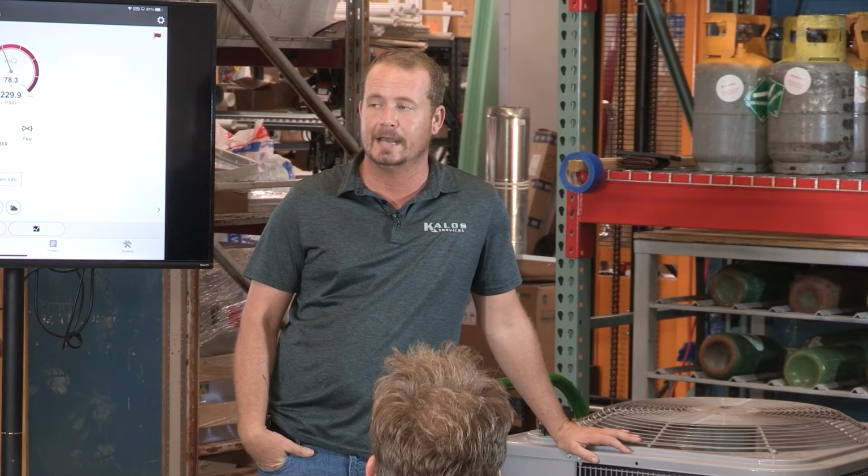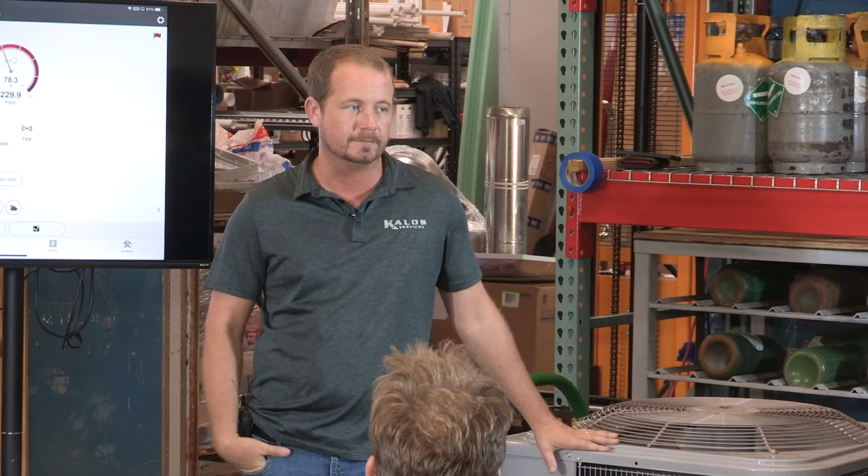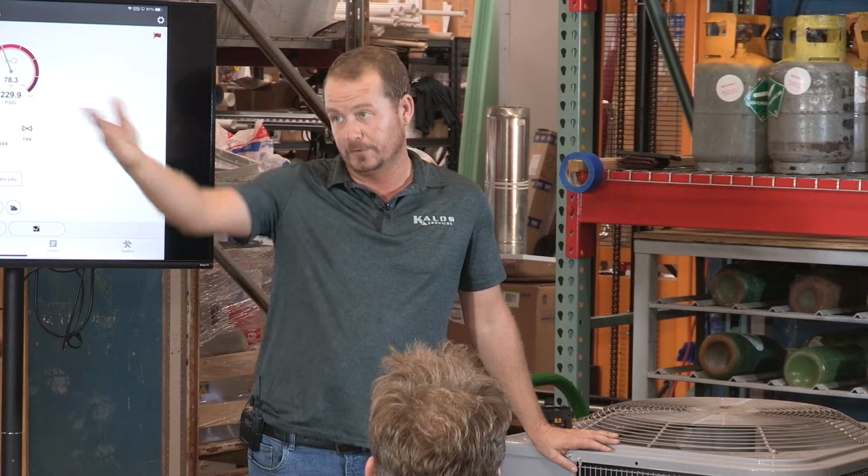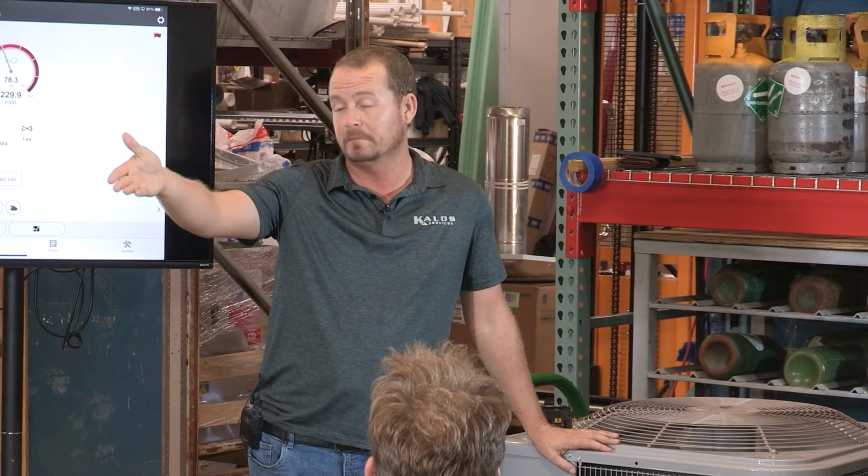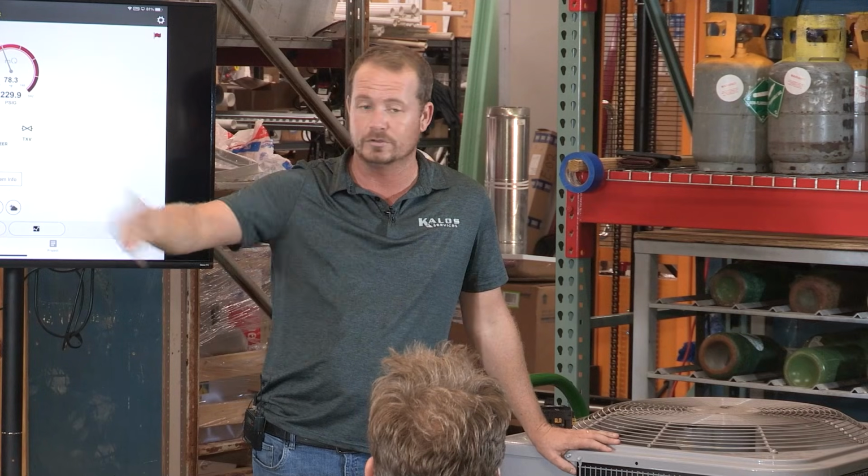What is something else that can happen to the system that you want to watch for that can result in poor system airflow? Double filter, that's good. We talked about that. Somebody could put one in a 4-inch media cabinet and then also put a filter in the system.